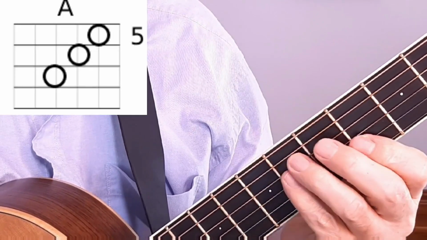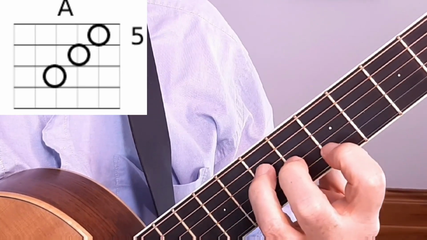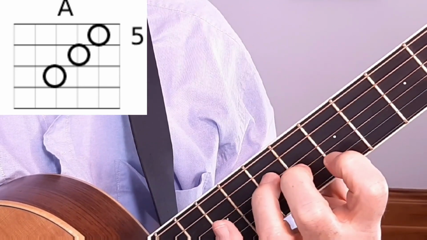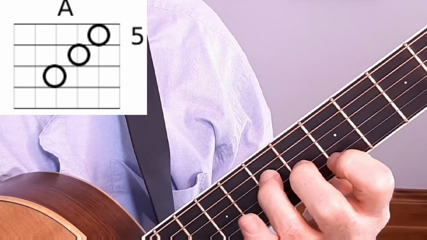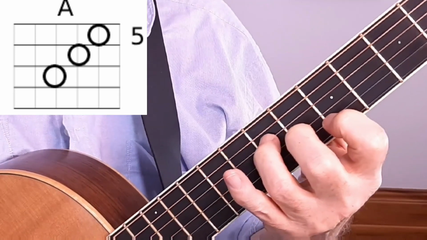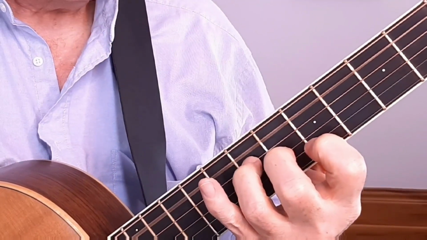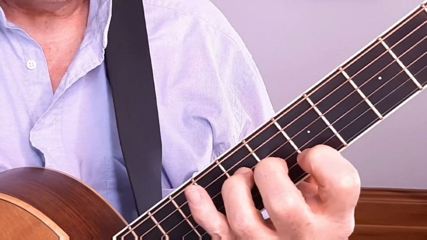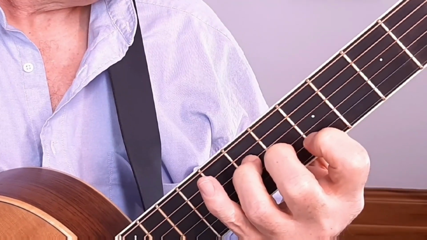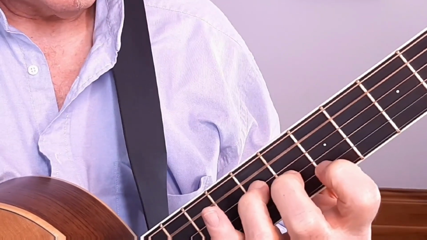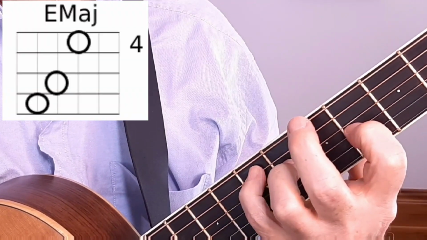My A string is a simple, like a beginner's F kind of shape, like this. One of the nice things that I can take advantage of is I have an open A string right here. So that's my bass note, and I'm going to let the high E ring for consistency so that I have that drony jangle on all the chords. And then I go back to the E, which is here.